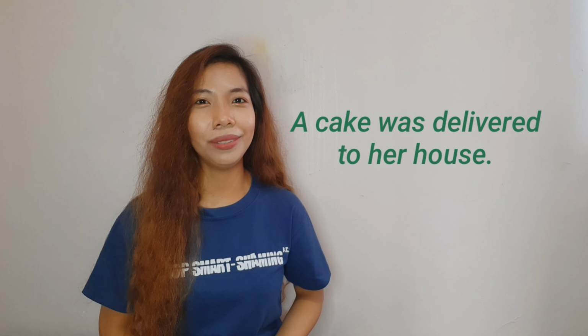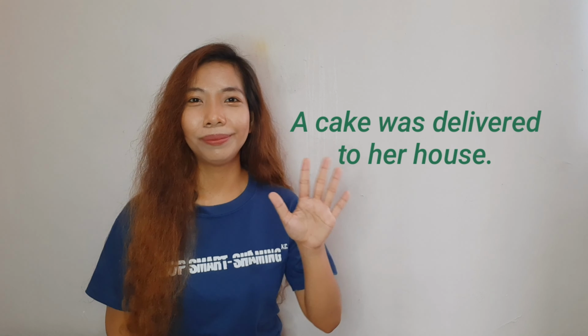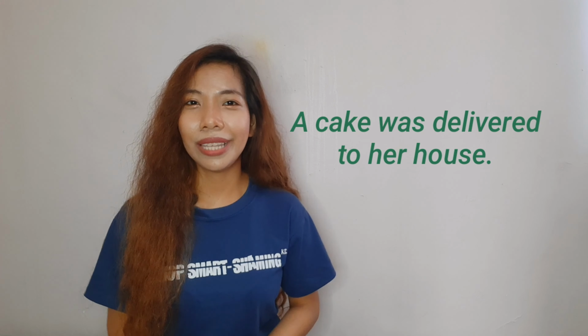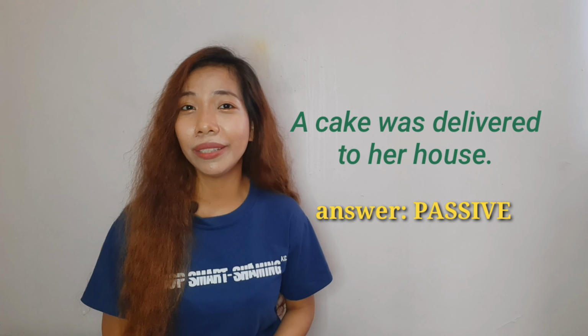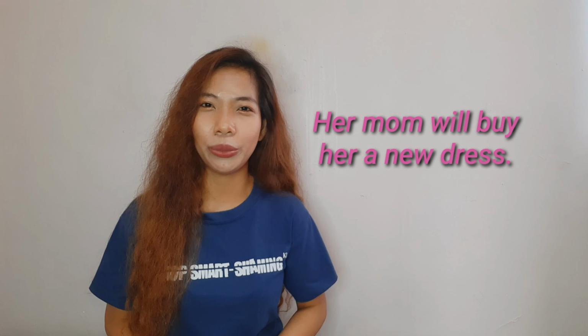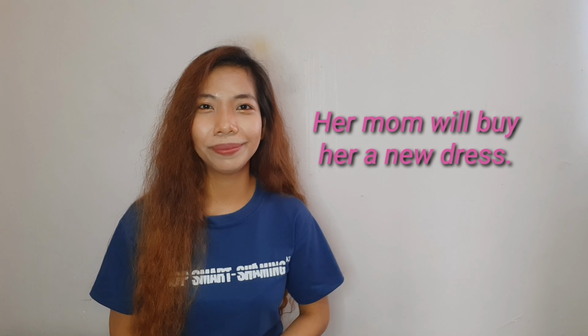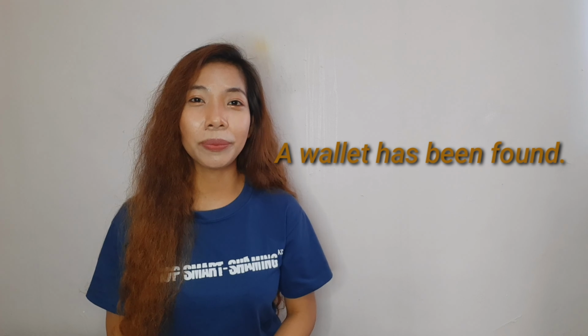Sentence number 3, a cake was delivered to her house. Again, a cake was delivered to her house. The answer for this one is passive because it's not the cake itself who made the delivery. Number 4, her mom will buy her a new dress. Again, her mom will buy her a new dress. The answer is active. Number 5, a wallet has been found.